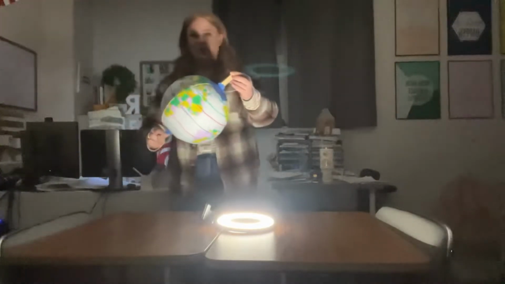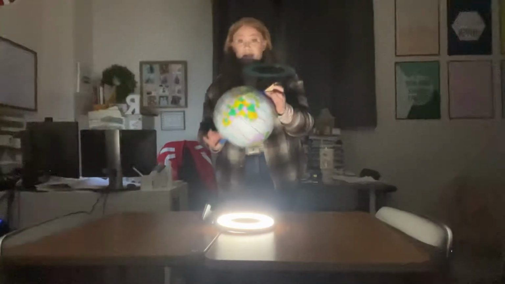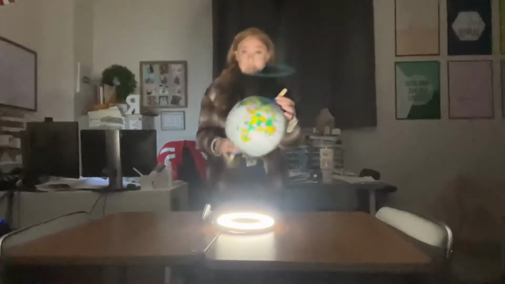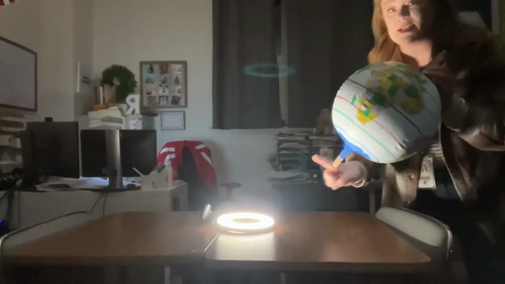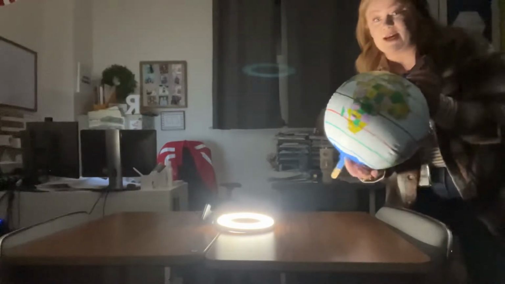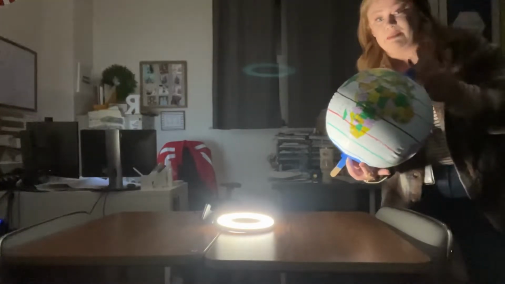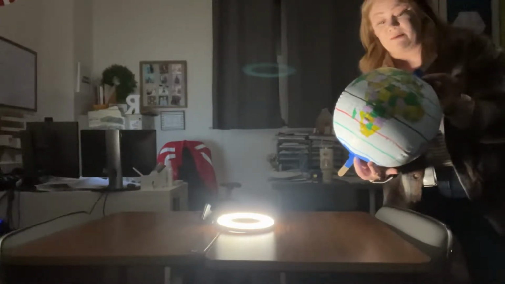So notice, the earth is coming around the sun and the tilt is always pointed in the same direction. It doesn't wobble around, okay? The North Pole is always going to stay pointed to the north. So here we have spring and fall. We can see both poles sticking out. As we travel around this way, now we can see the South Pole is pointed toward the sun and the North Pole is going to be in the shadow, okay?